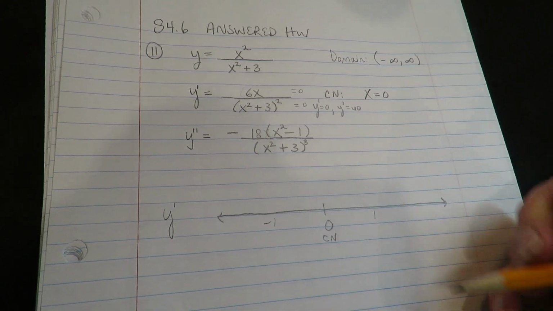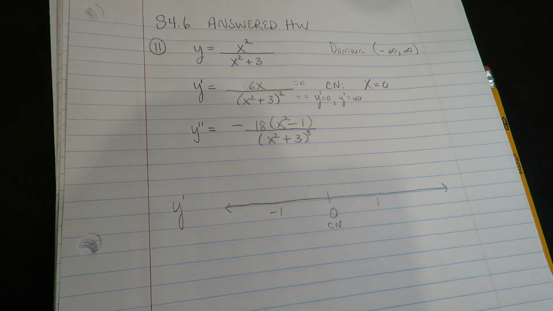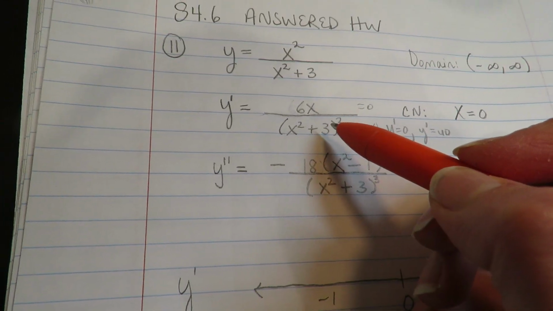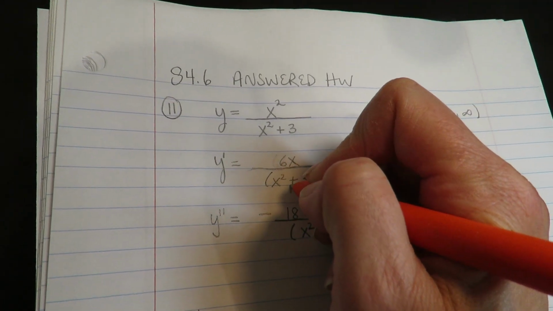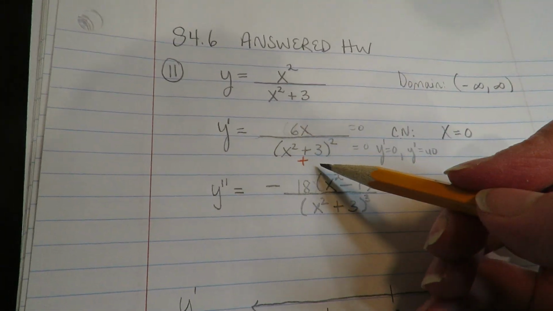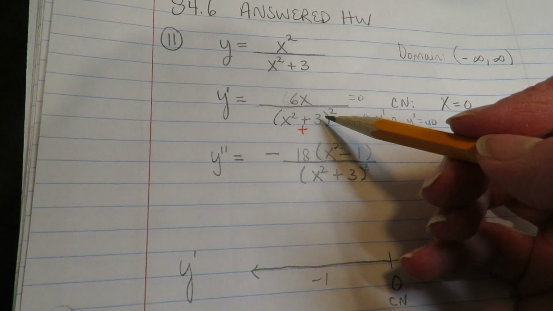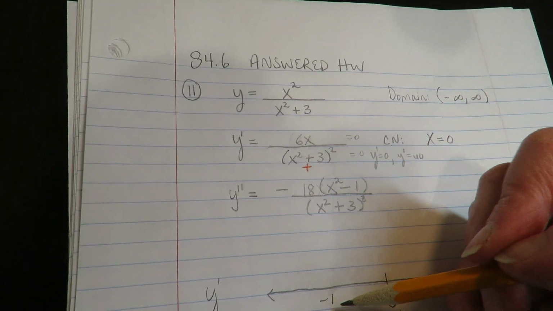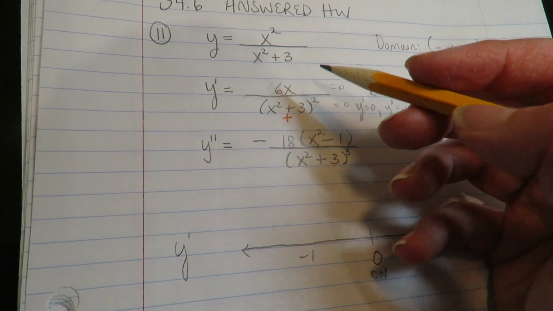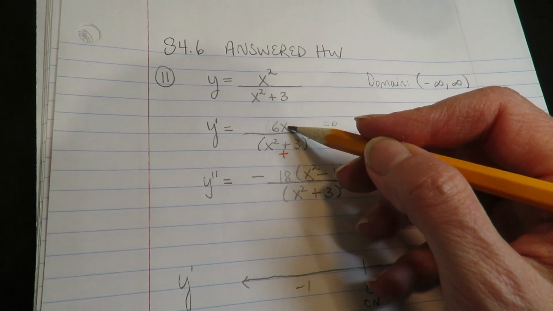I'm going to pick something like 1 here. I'm also going to make the observation that the denominator of the derivative is always going to be positive. So I don't actually need to plug into it because it doesn't matter what I plug in. It's always going to be positive. So I'm only going to plug into the numerator. So I'm going to just save a little brain juice.